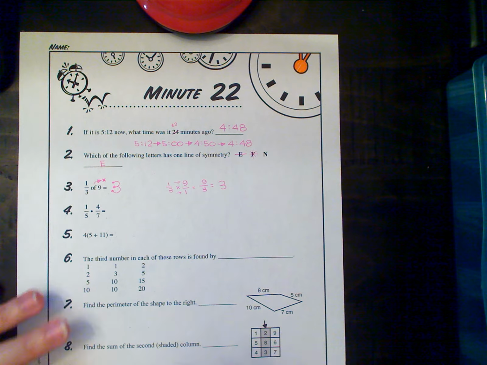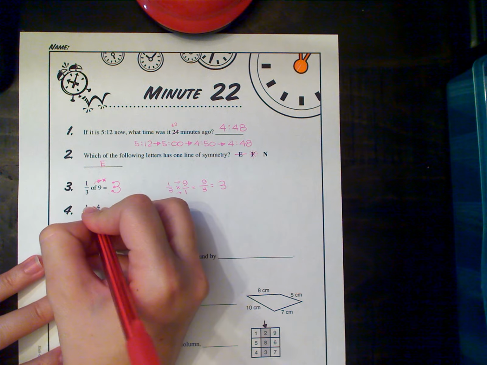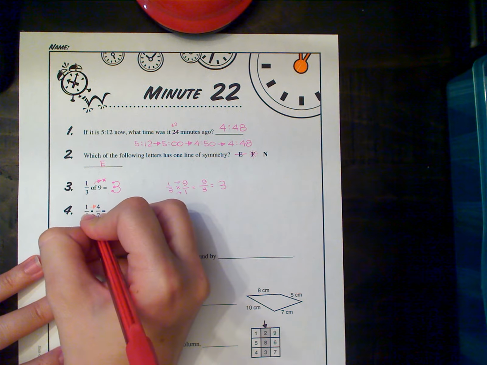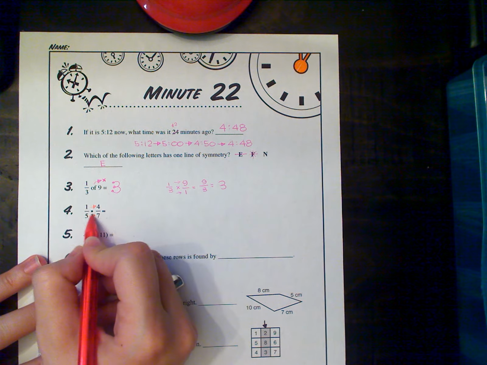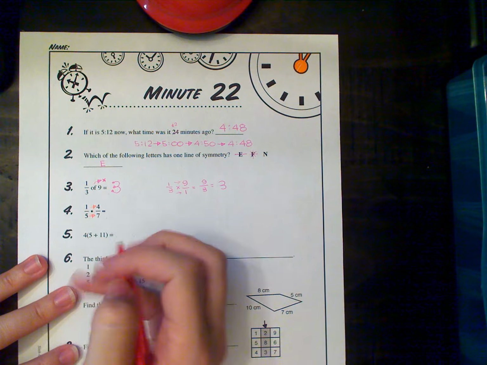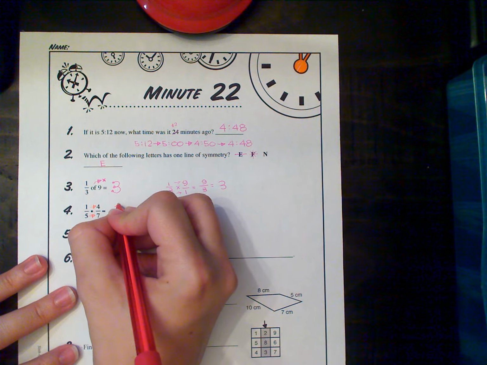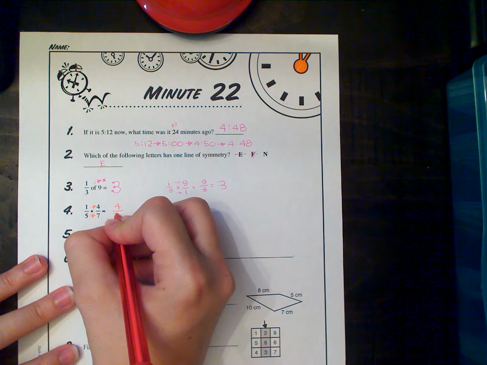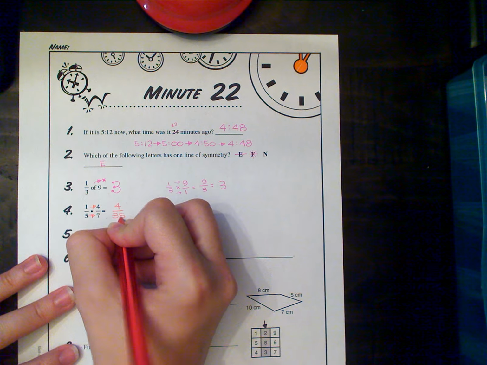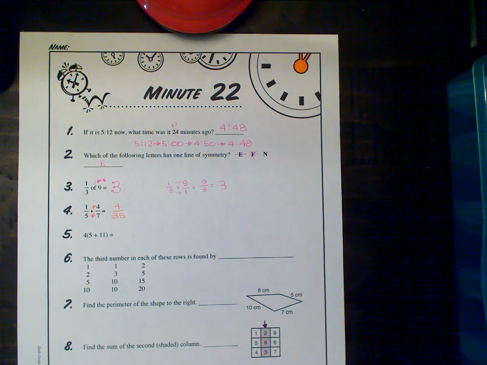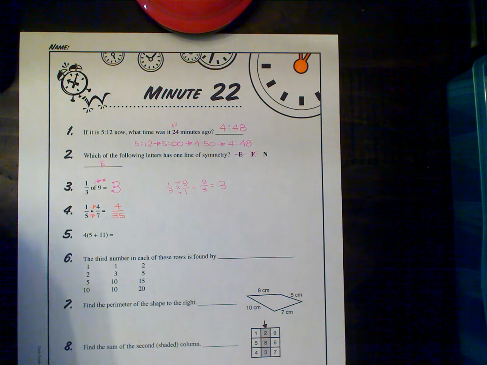All right, it is Tie-Dye Tuesday, so I'm going to switch colors. I'm going to go again across the numerators and across the denominators and just multiply. Remember, this cute little sign right here means multiplication. So 1 times 4 is 4, and 5 times 7 is 35. There is no number that goes into both top and bottom. Therefore, we are in our simplest form, 4/35.